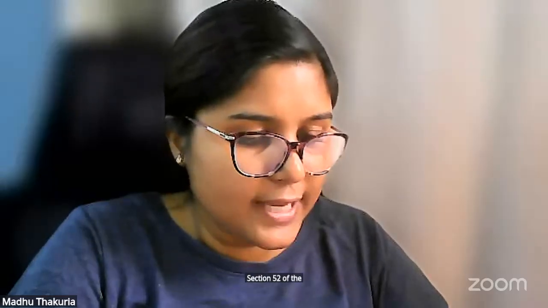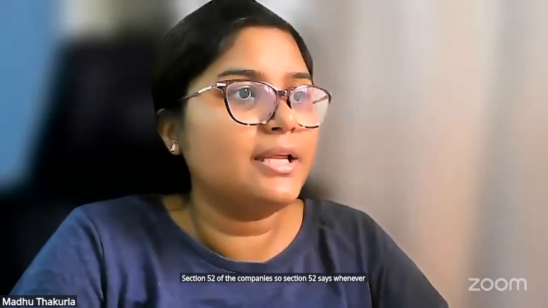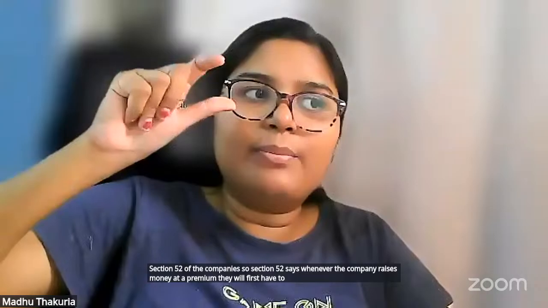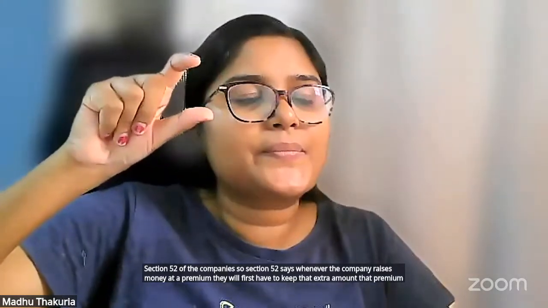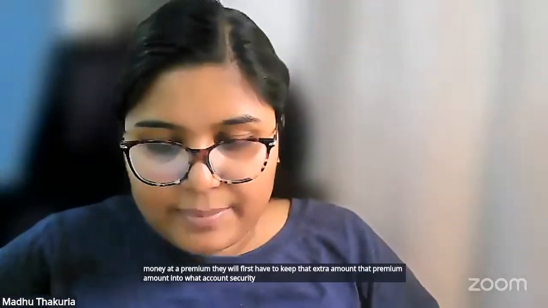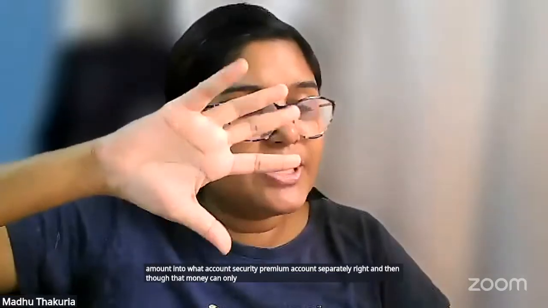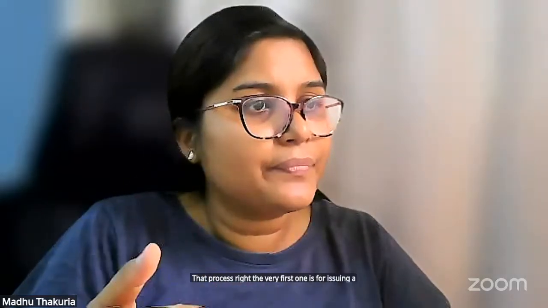Section 52 says whenever the company raises money at a premium, they will first have to keep that extra amount, that premium amount, into the Securities Premium Account separately, right? And then that money can only be utilized for five special purposes. The very first one is for issuing fully paid bonus shares.